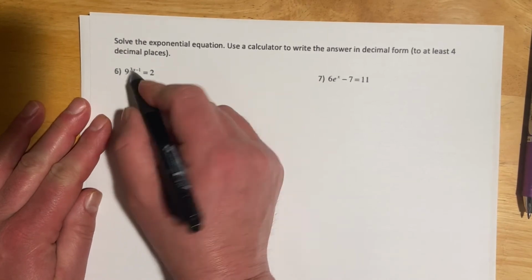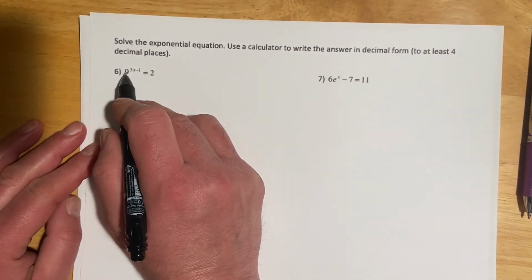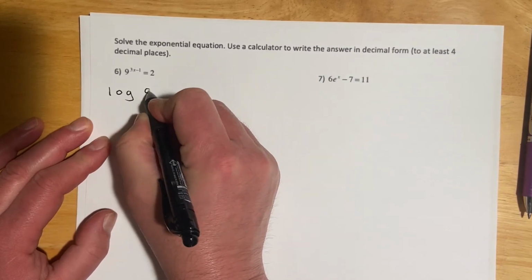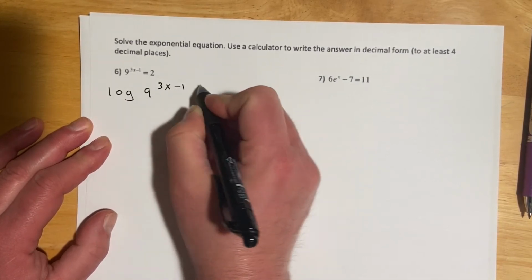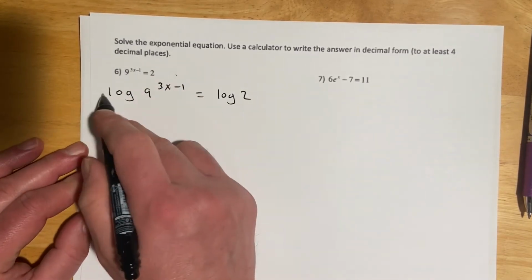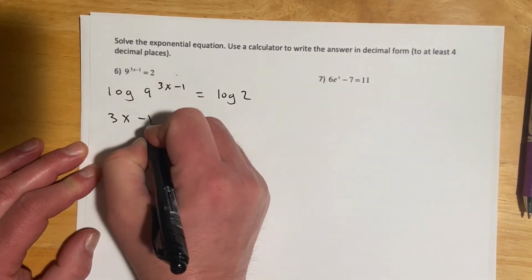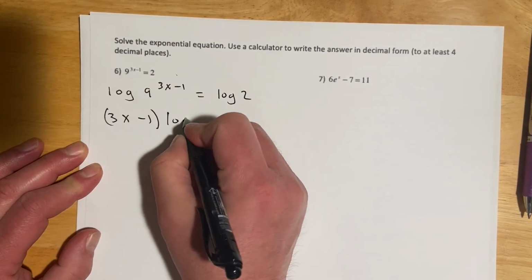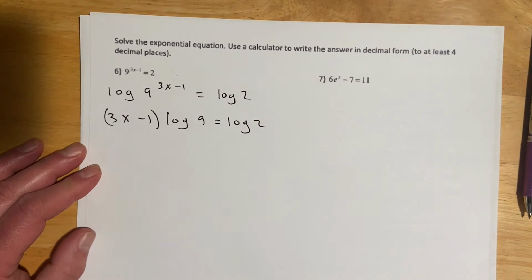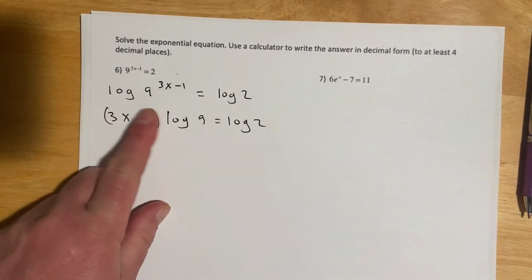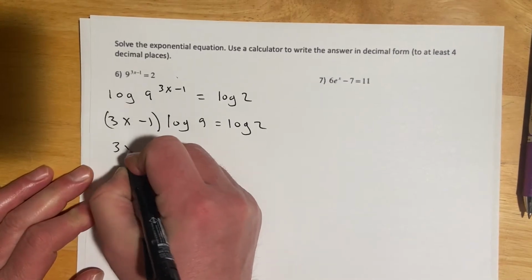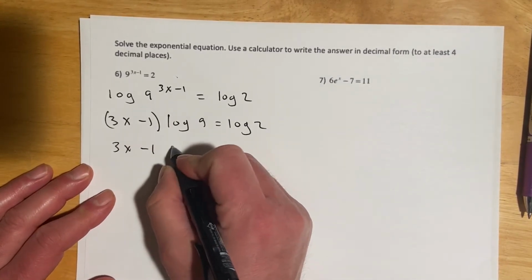Okay, so here, again, an exponential. I can't write 9 and 2 with a common base, so I will just log both sides of this right now as I write it down. And then we'll bring the exponent down front. I have 2 choices here. I could distribute and solve, or I could just divide it over. I am going to go with just dividing it over.